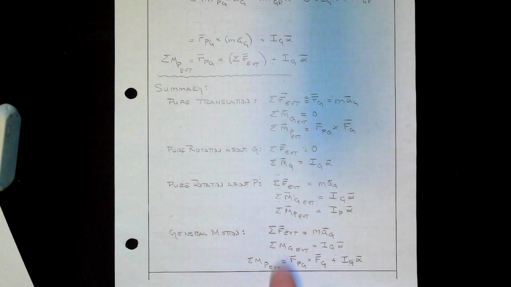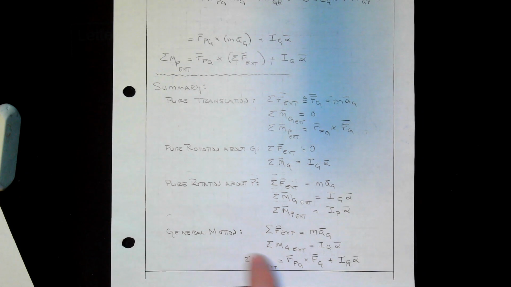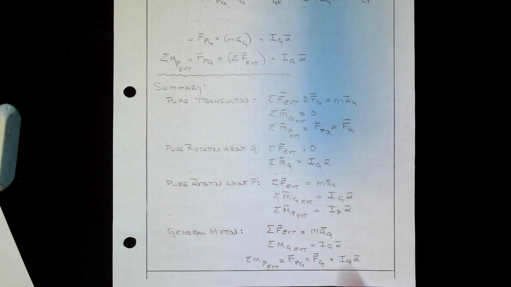Said that wrong, sorry. The sum of the moments about G is IG alpha. The sum of moments about some other P, and typically there's good reason to use another P as opposed to G, the geometry will dictate a very natural point to take the moments. Anyway, the sum of moments about P is R from P to G cross what I'll just call F G, which is referenced up here, plus IG alpha.